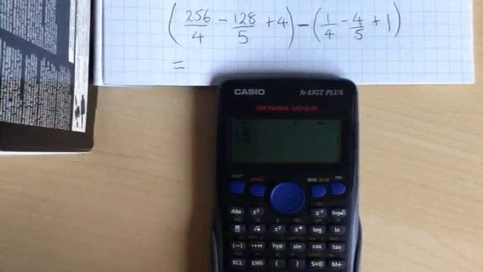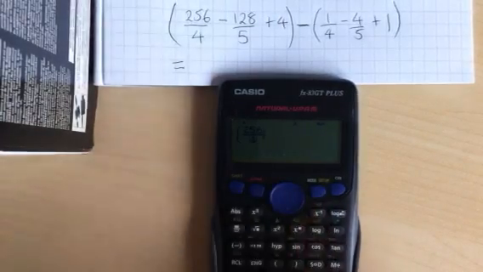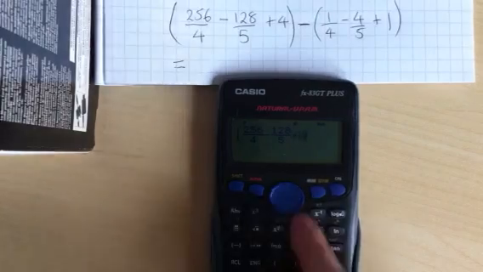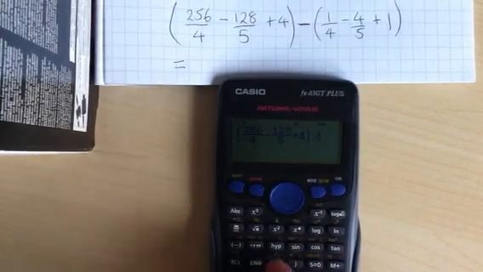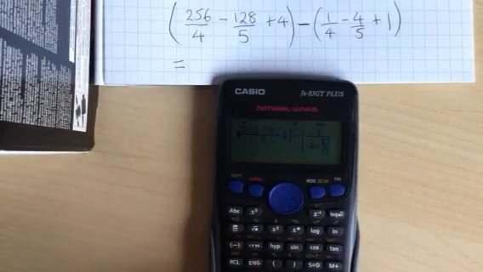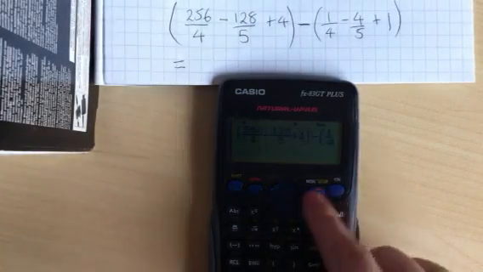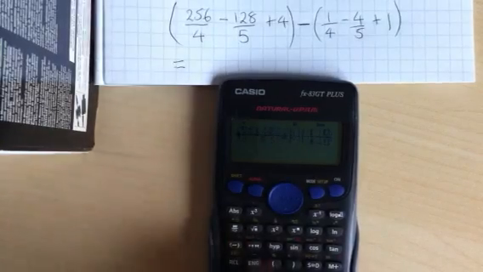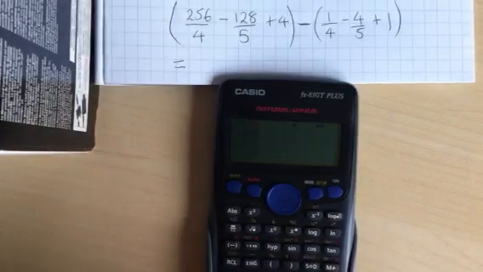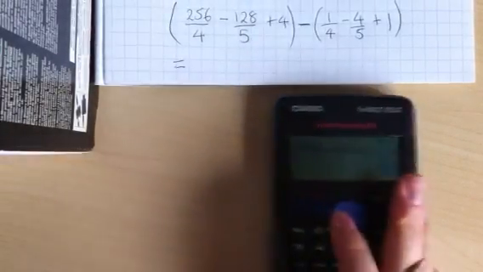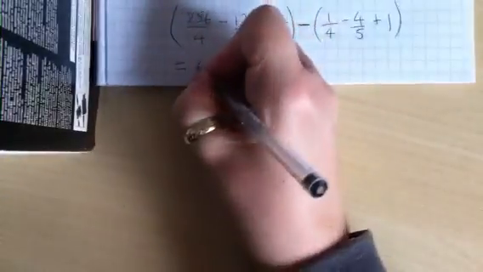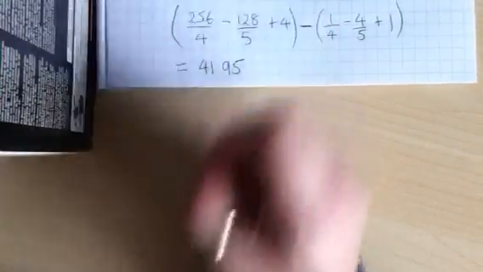So it is 256 over 4, move it along, minus 128 over 5, move it along, plus 4, close your bracket, minus, open your bracket, use your fraction buttons again, 1 over 4, minus 4 over 5 plus 1, bracket, equals, and that's 839 over 20 or 41.95, and that's you done.